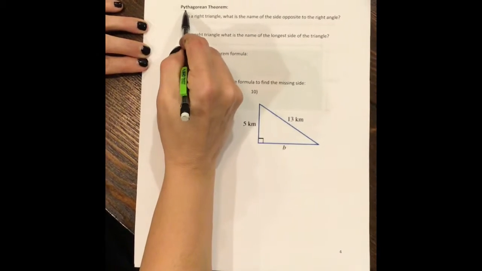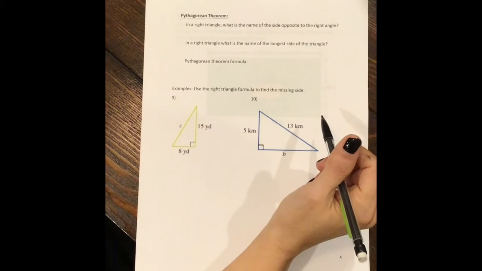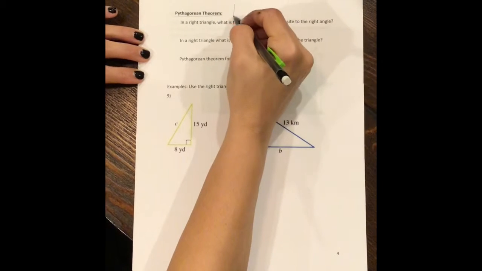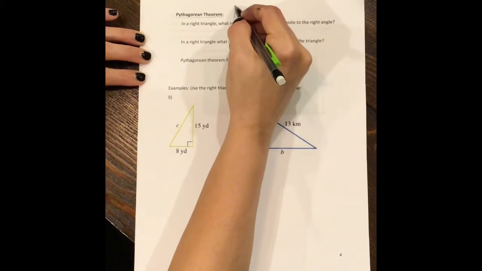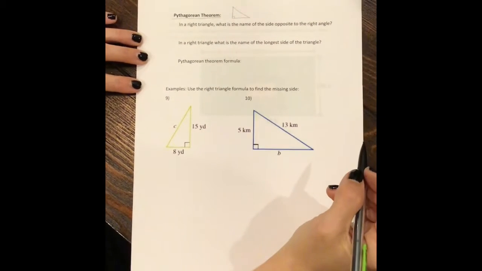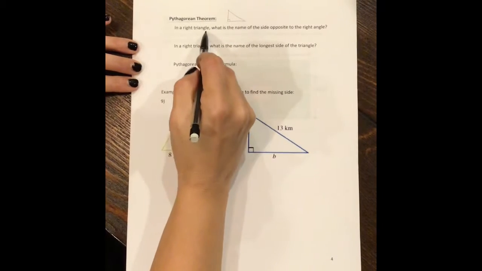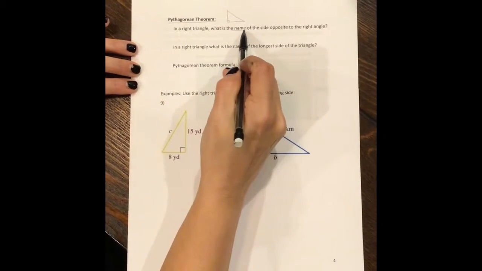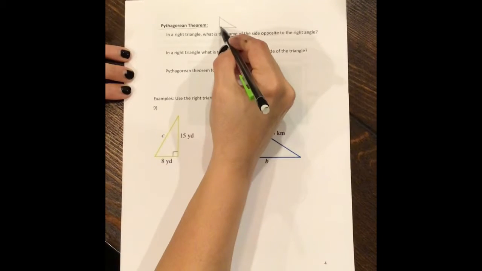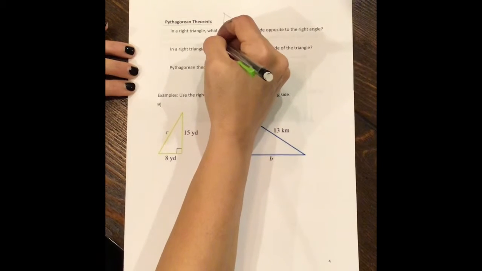We're going to look at the Pythagorean theorem now. To apply the Pythagorean theorem, we have to have a right triangle. That's the one where one of the angles is a right angle, which is a 90-degree angle. In a right triangle, what is the name of the side opposite to the right angle? So this is the right angle and this is the opposite side. That is the hypotenuse.